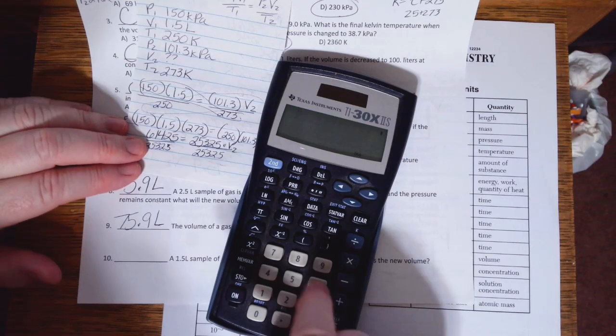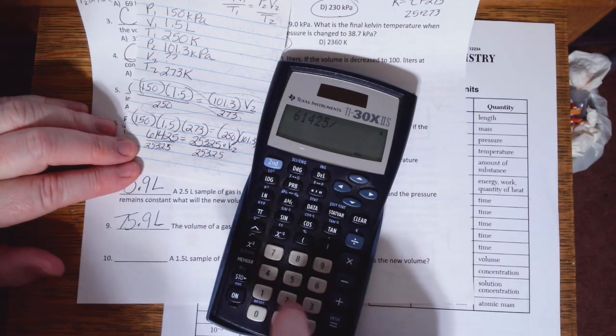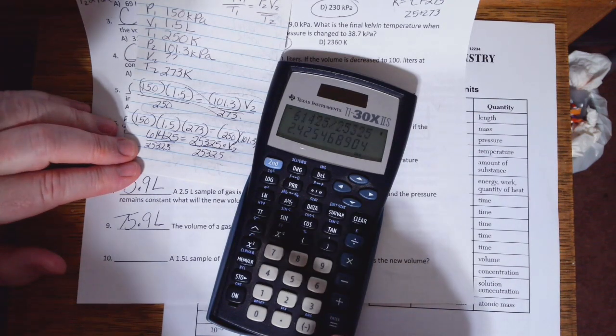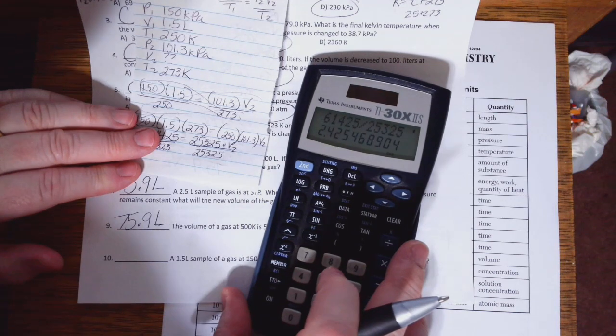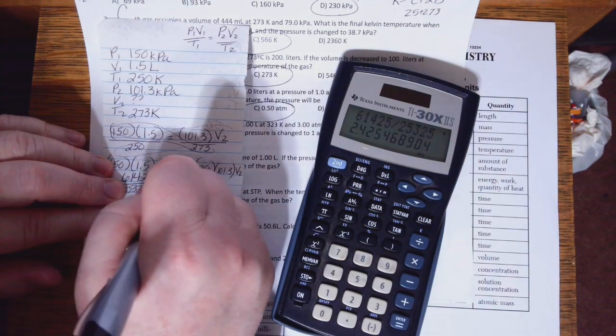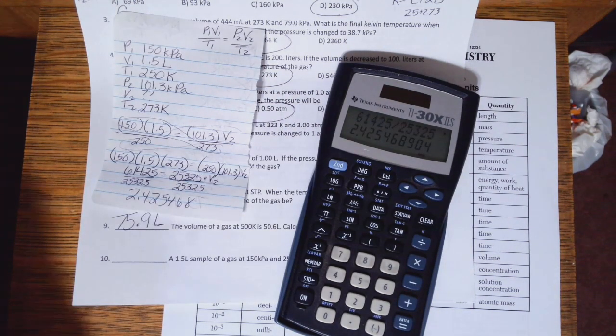So let's do it. 61,425 divided by 25,325 equals 2.425468.